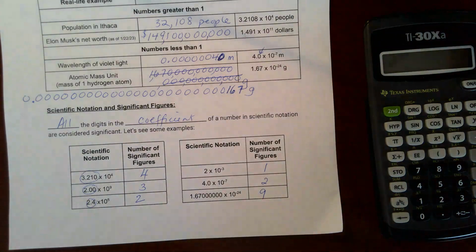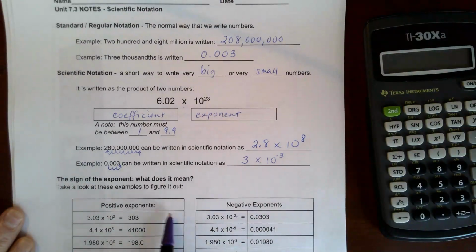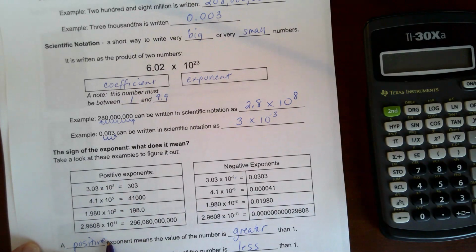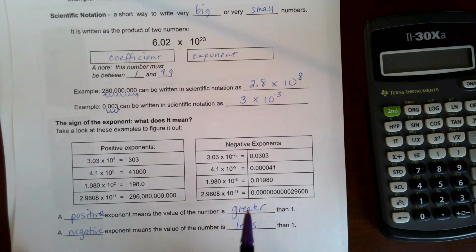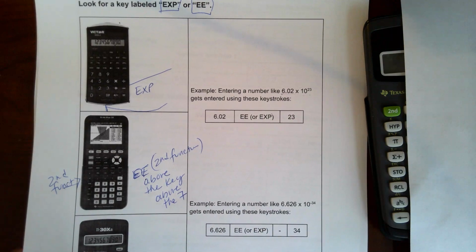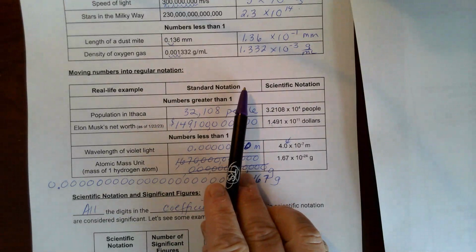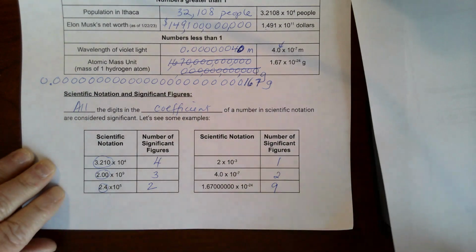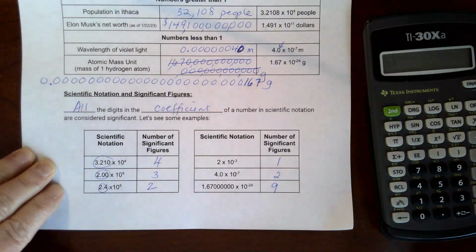In this lesson, we have learned to interpret what scientific notation means. We know what a positive exponent means: it's a number greater than 1. A negative exponent means that it's a number less than 1. We are figuring out how to enter scientific notation numbers into our calculators, and also, without our calculators, being able to manipulate them. It's a good skill to have. And then recognizing that all the digits in the coefficient of a scientific notation number are considered to be significant.